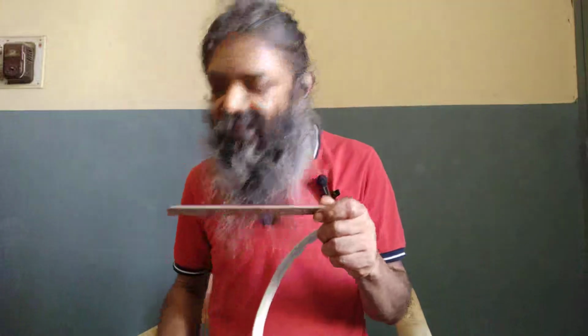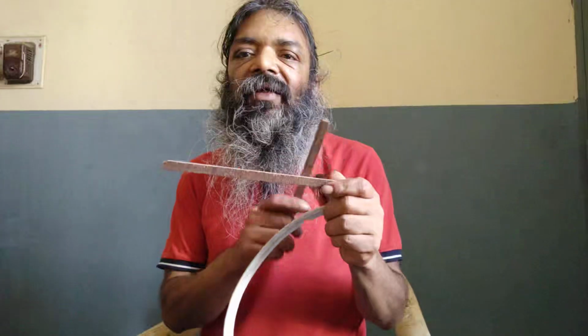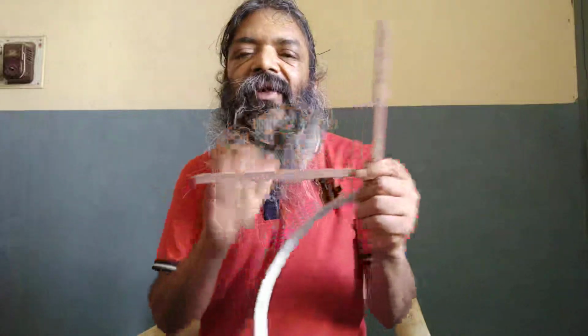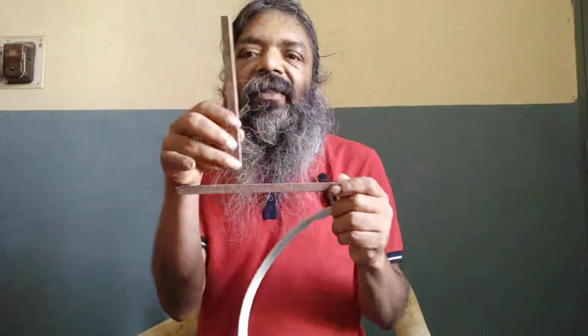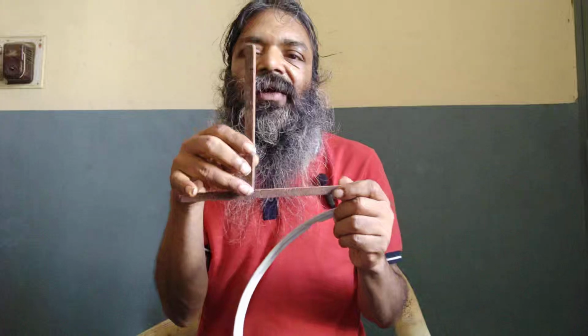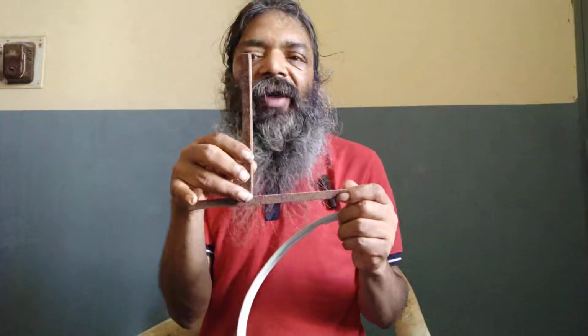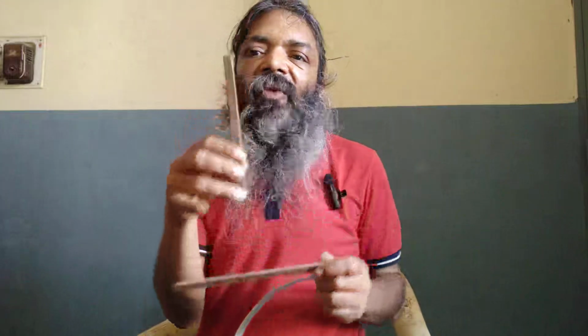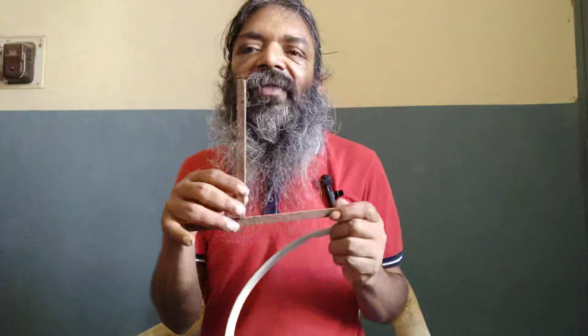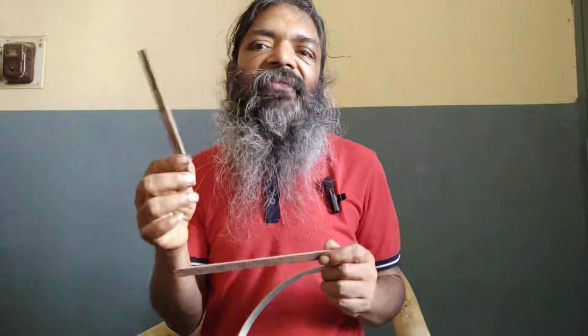Like if this is the x-axis, this is the origin, this is the y-axis, consider there is a line called x equal to 3. This is parallel to the y-axis. What is the representation of this line? dy by dx for this will be infinite.